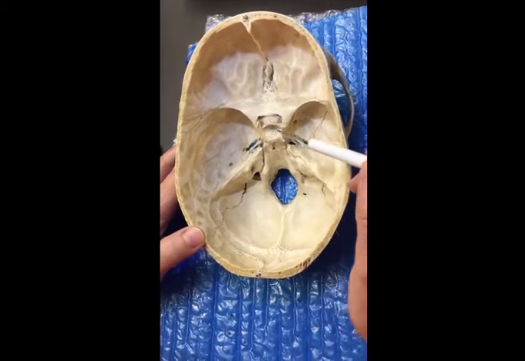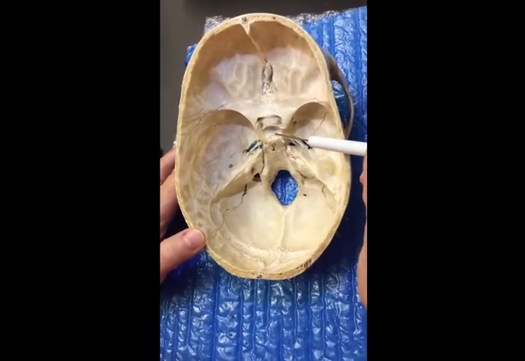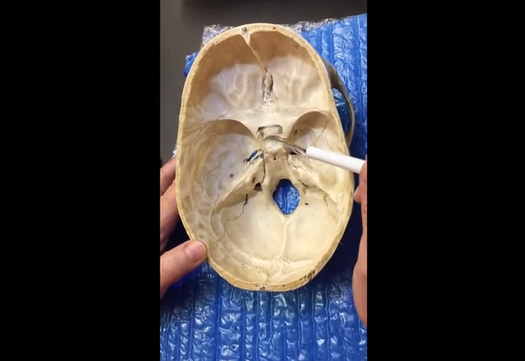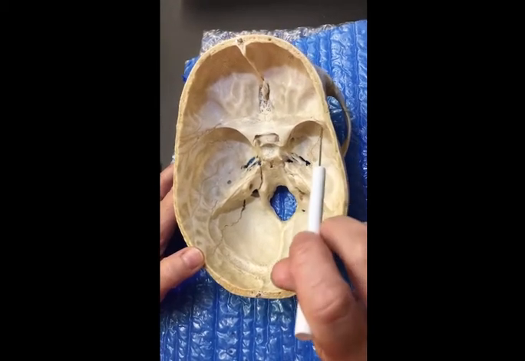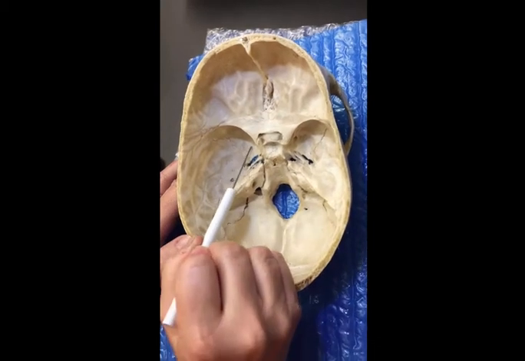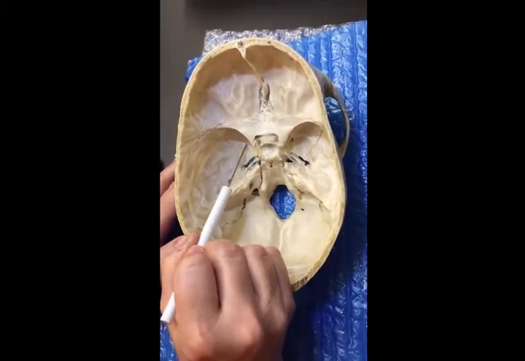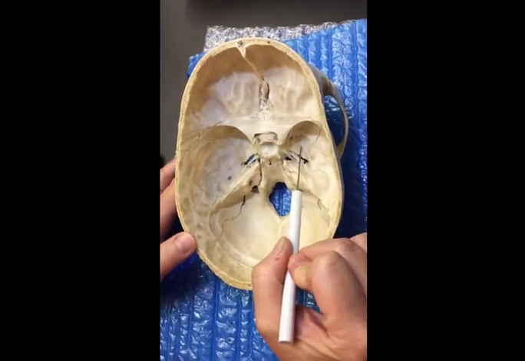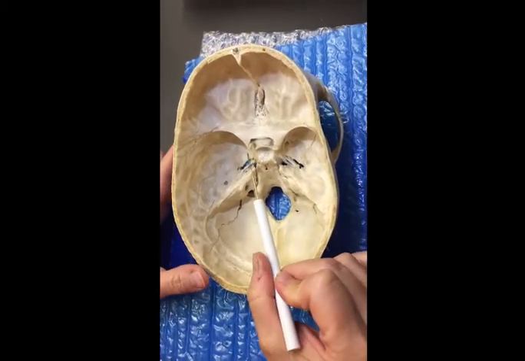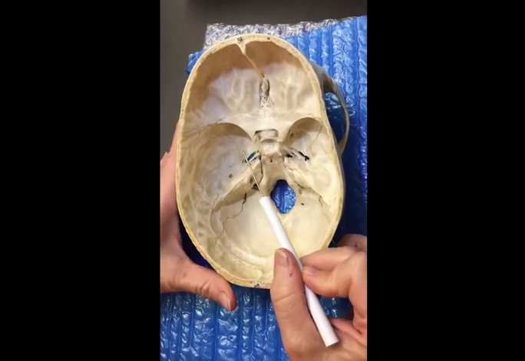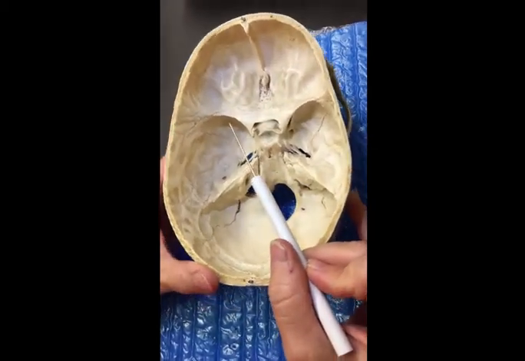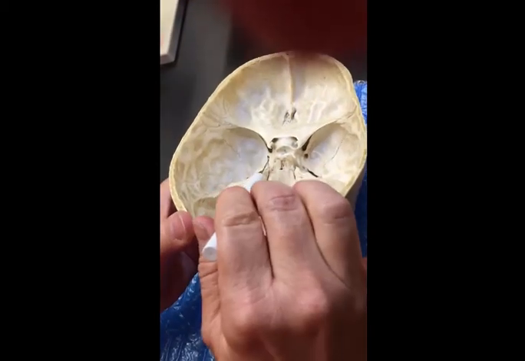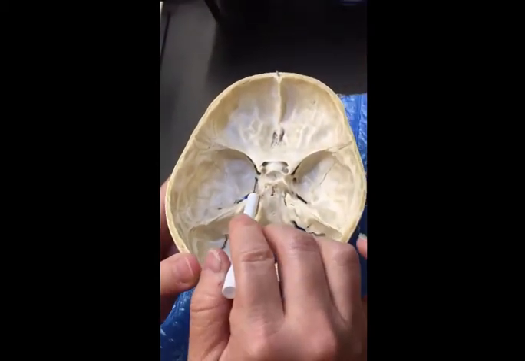Here is the sella turcica, the Turkish saddle, where the pituitary gland sits. This portion of the sphenoid bone is where you can see a significant portion of the greater wings of the sphenoid here. And then we're going to look at 4 different holes or openings. I have to kind of tilt the skull so that you can see the first one, which is right here.